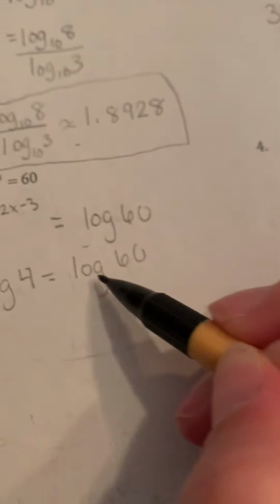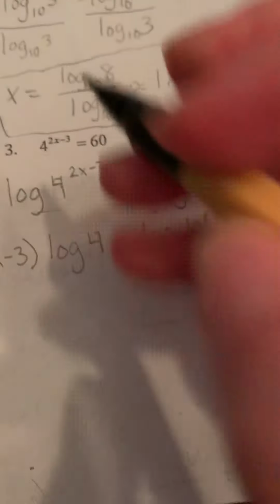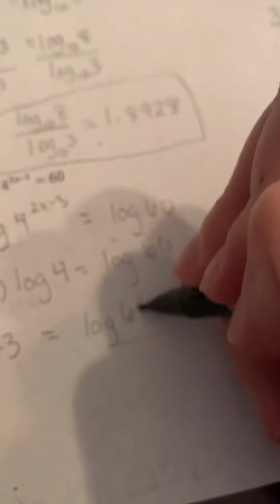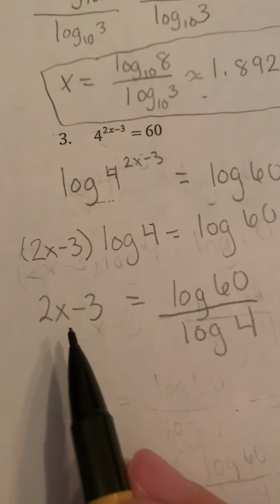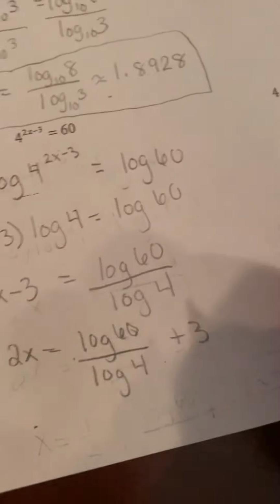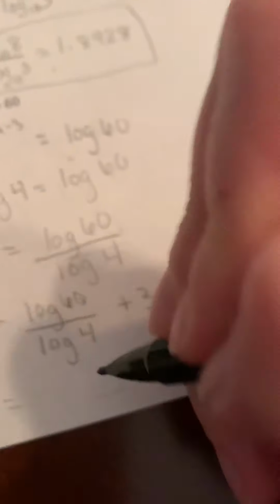Remember, really these are little bases of tens, okay? Now that it's out front, I will divide by the log of 4 to get that variable as isolated as possible. Now we can continue to get x alone. We'll add 3. And notice I'm keeping everything exact right now to try to have my answer be as close to the exact as possible. And lastly, we'll take this all and divide by 2, or multiply by 1/2, whichever one you prefer.